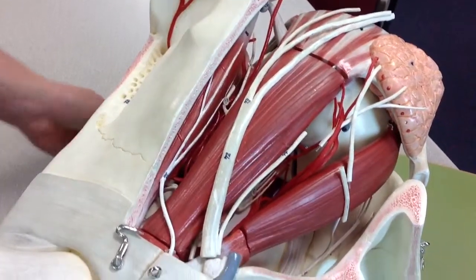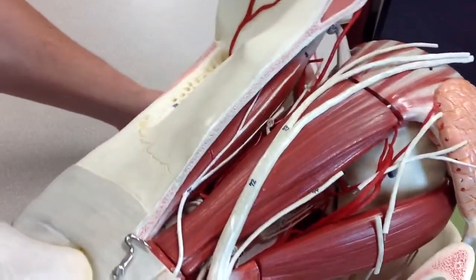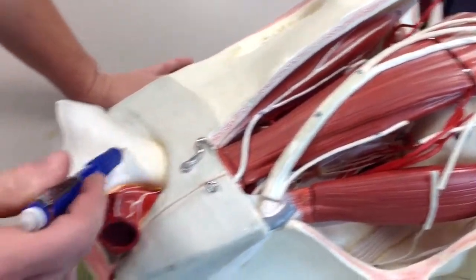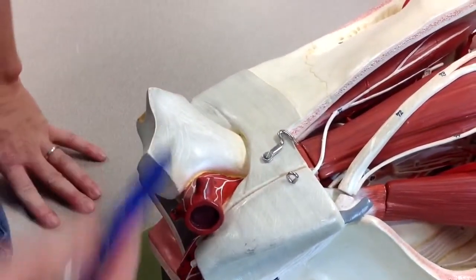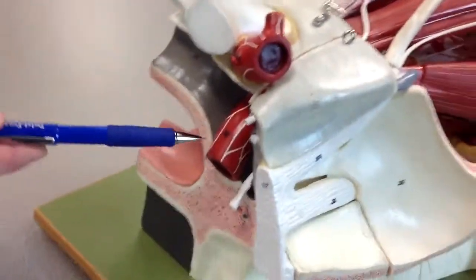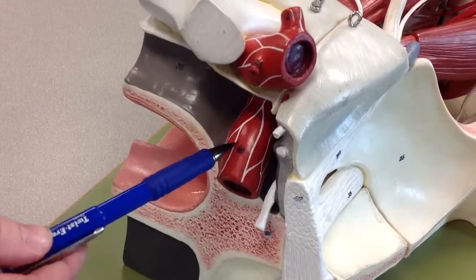All right, we're looking at the orbit here. We've got a combination of muscles, nerves, and arteries, as usual, that you need to know. This is the optic nerve with the optic chiasm. This is the cavernous sinus. Coming through the cavernous sinus, we have the internal carotid artery with the carotid plexus.